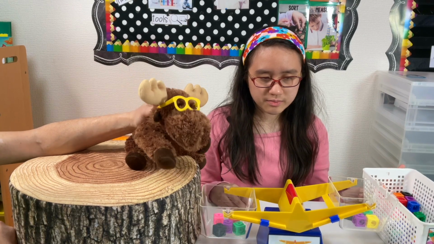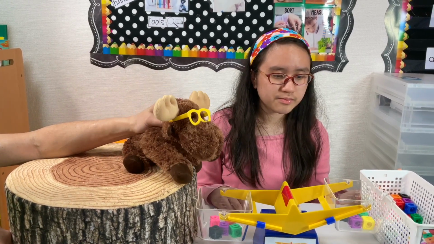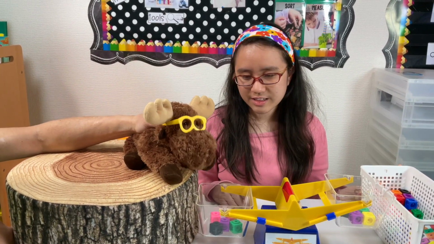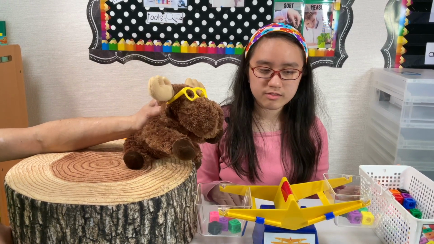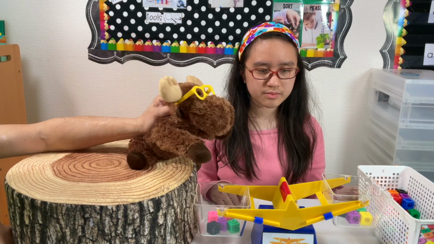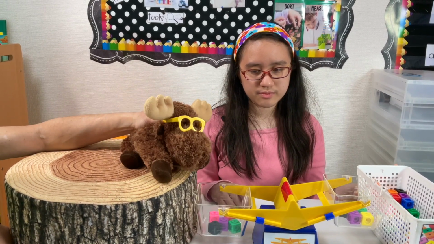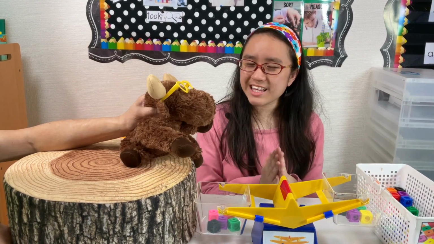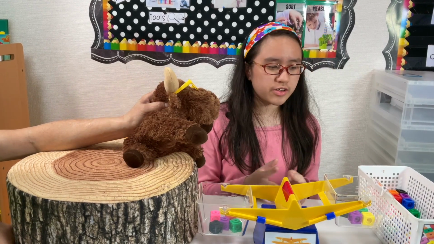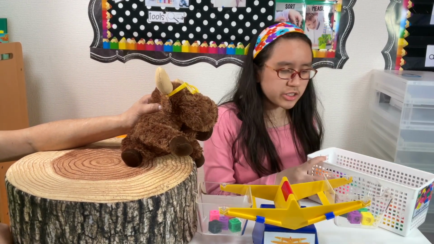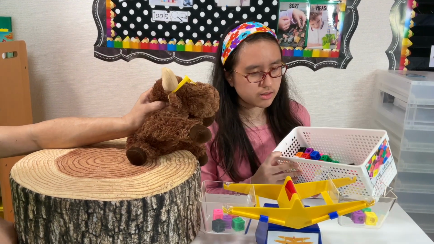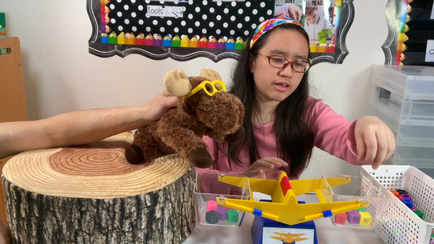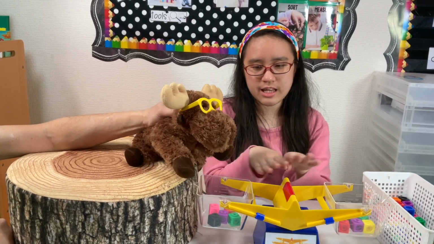Miss Rachel, this side went down and that side went up. Yes, and why is that? Because there are 5 cubes here and there are 4 cubes there. That means 5 is greater than 4. That's right. Oh, let's make this the same first, shall we? Which color should we use next? Red, Miss Rachel, red. All right, so we have 5 here, and now we have 5 in here. And now they are the same.